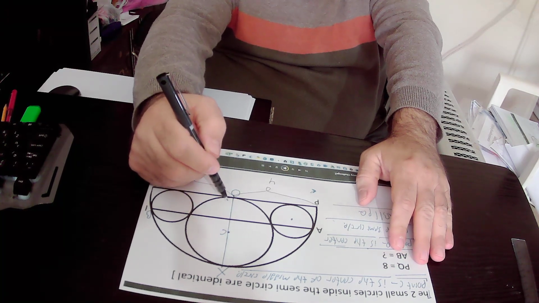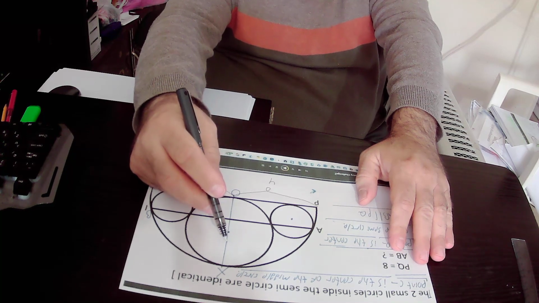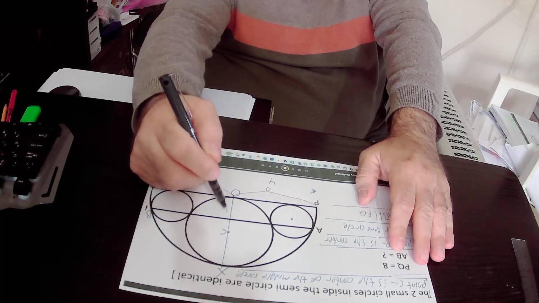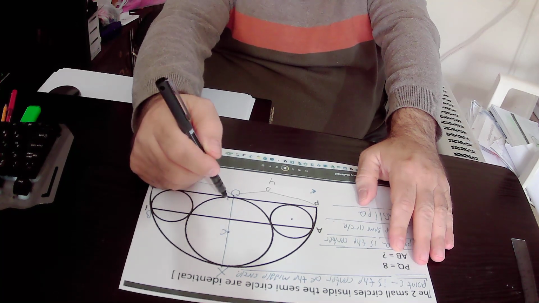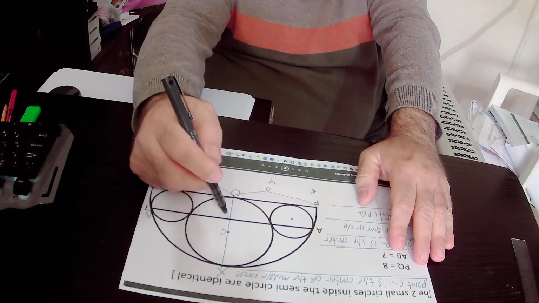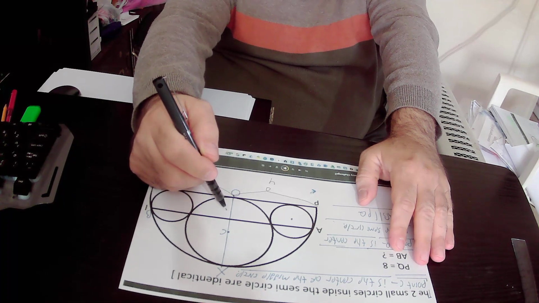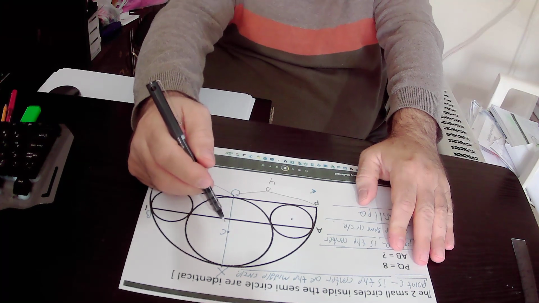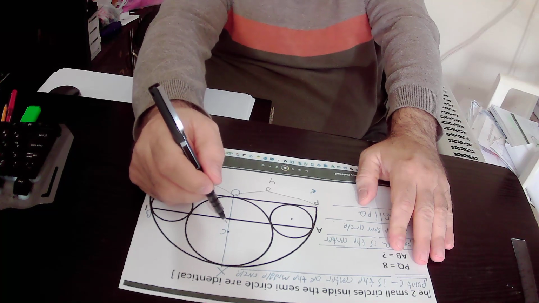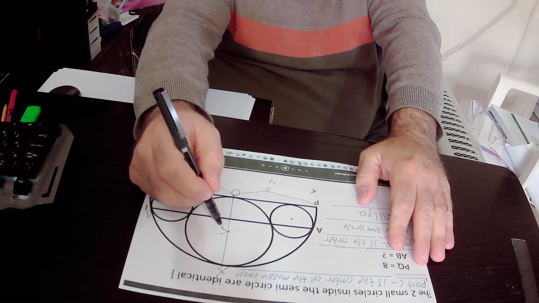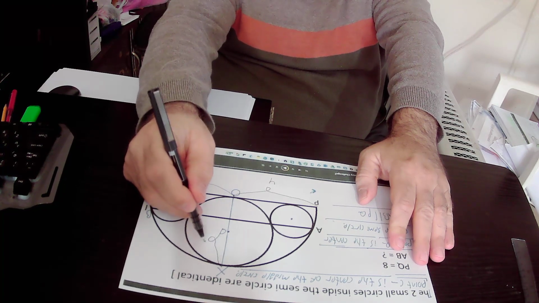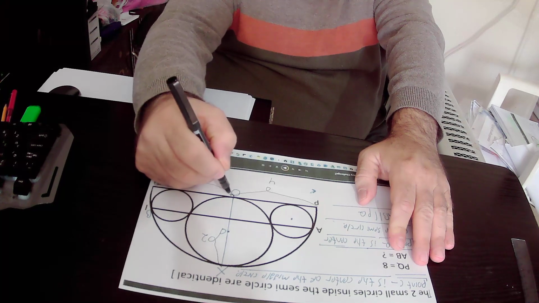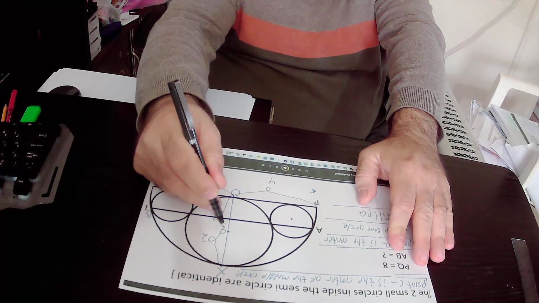But OX is not only the radius of the semicircle, it is also the diameter of the middle circle. And the diameter of the middle circle equals 4 units. It means that the radius equals half of it. The radius of the middle circle will be equal to 4 over 2 units, that is to say, 2 units. So CX, the radius of the middle circle, equals 2 units, and OC, also the radius of the middle circle, equals 2 units.